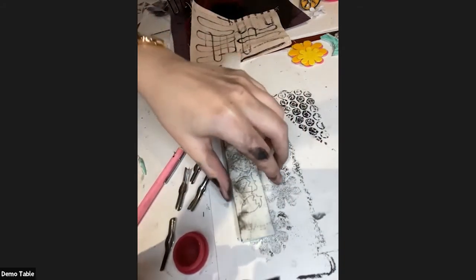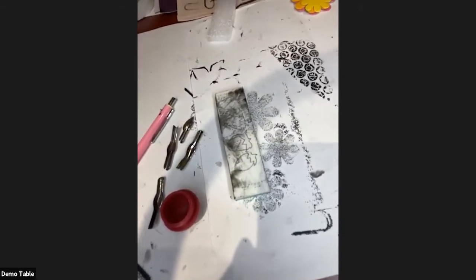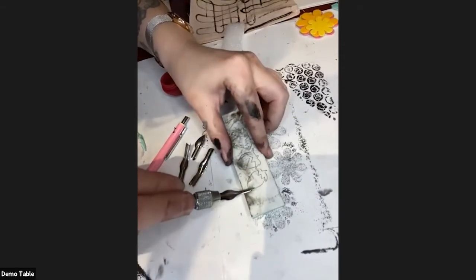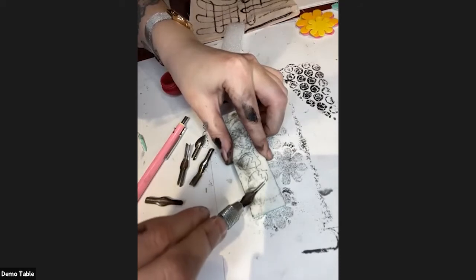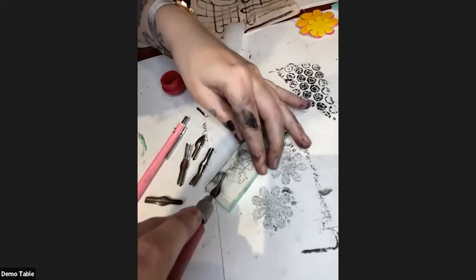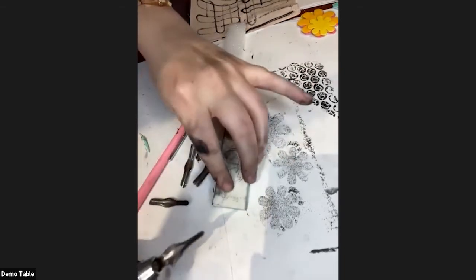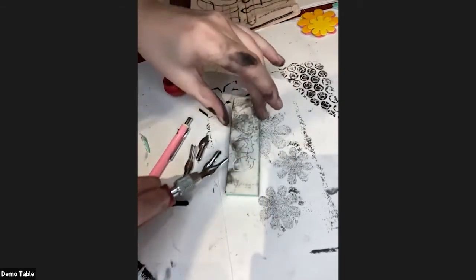Okay, so I'm just trying to make sure you all can see me. I'm gonna tilt this down a little bit. So for this one, I'm gonna carve kind of an outline of the strawberries. And then I'm also gonna carve some detail inside. Let's see what that looks like.